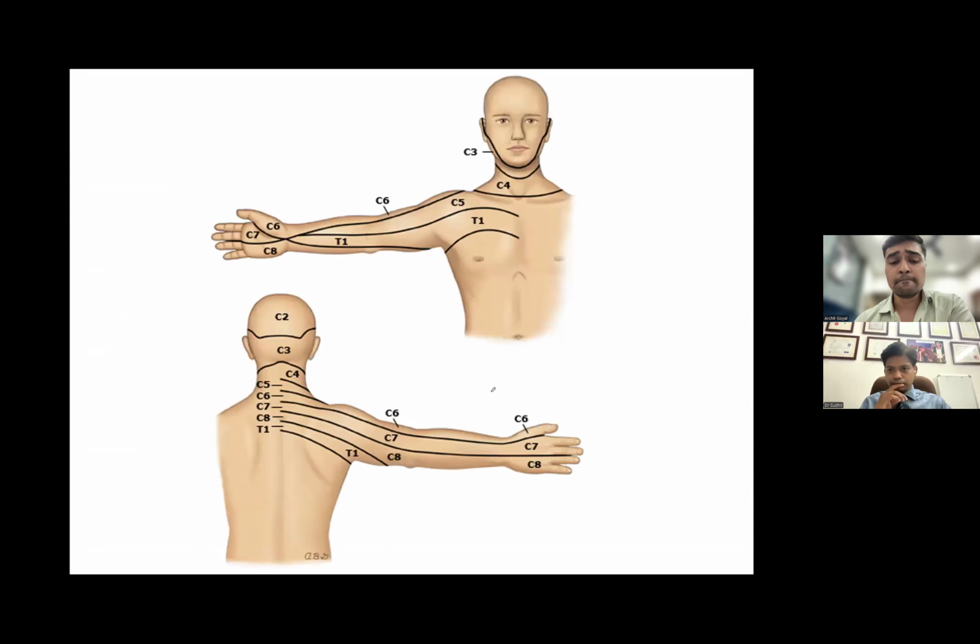So this is the dermatomal distribution of the cervical spine. This is the C2, which supplies from the vertex to the occiput, the C3, which supplies the occipital area, the C4, which supplies the upper part of the neck and the upper part of the chest, the C5, which supplies the deltoid region, the C6, which supplies up to the thumb, C7 supplying the middle finger, the C8 supplying the ulnar border, and the T1 supplying the medial border of the arm.